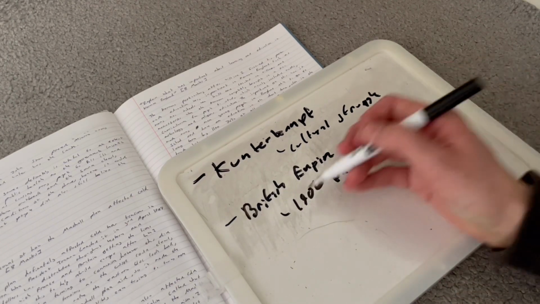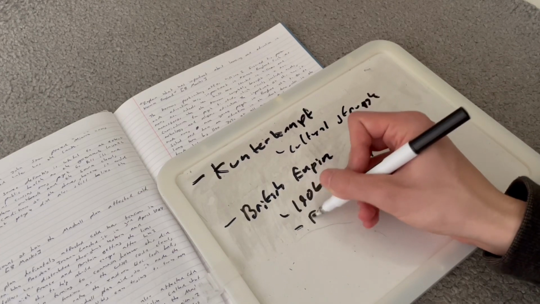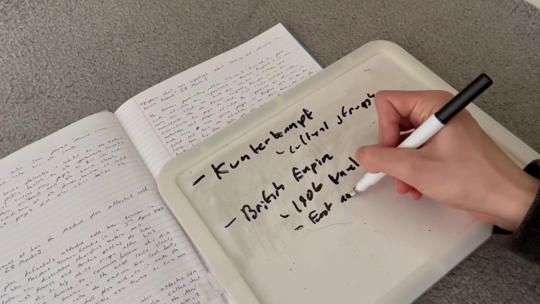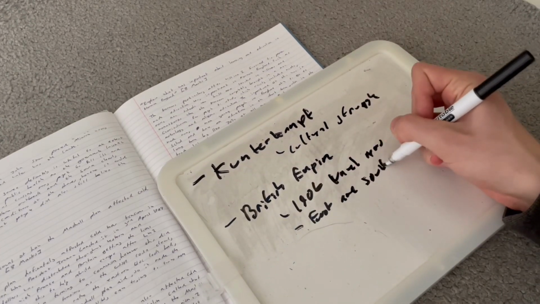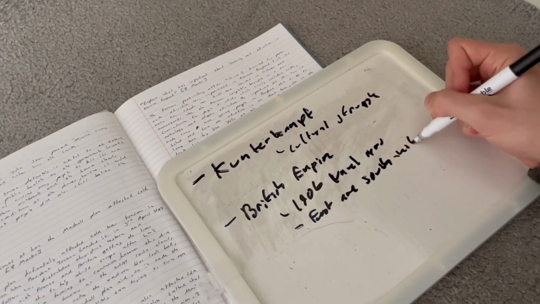And you could also talk about East and Southwest Africa, border clashes, the British and Germans trying to squeeze each other out of the territory.